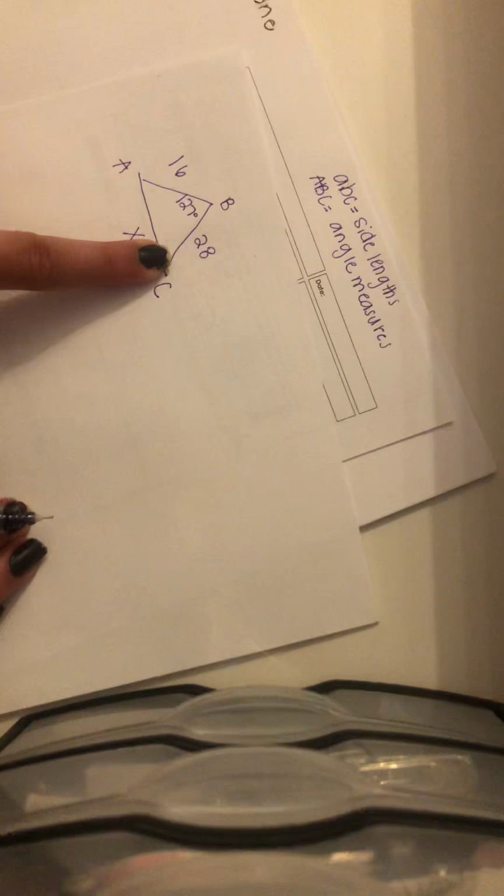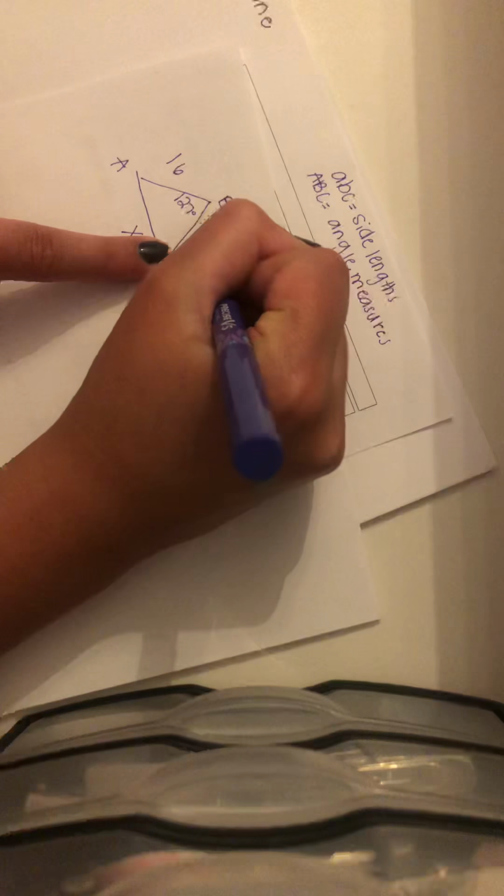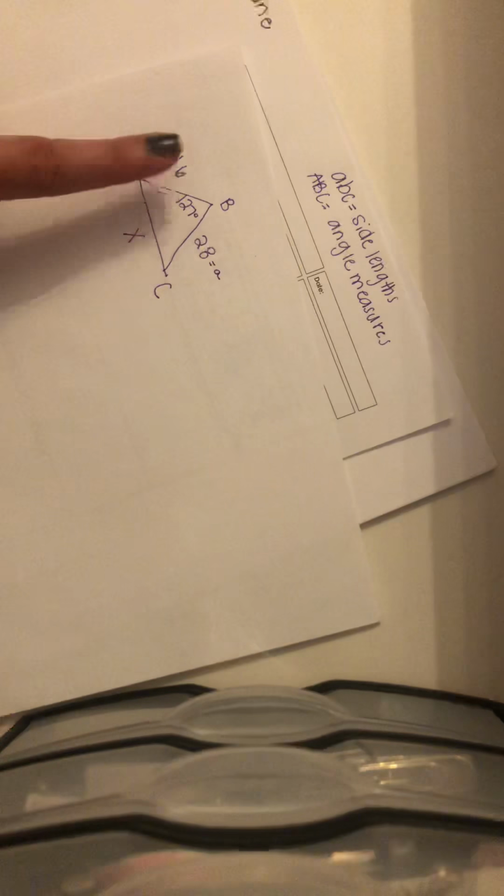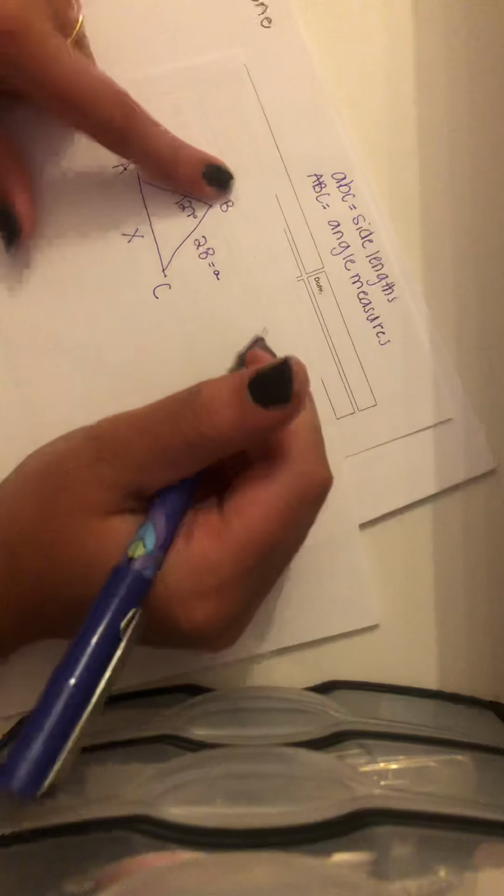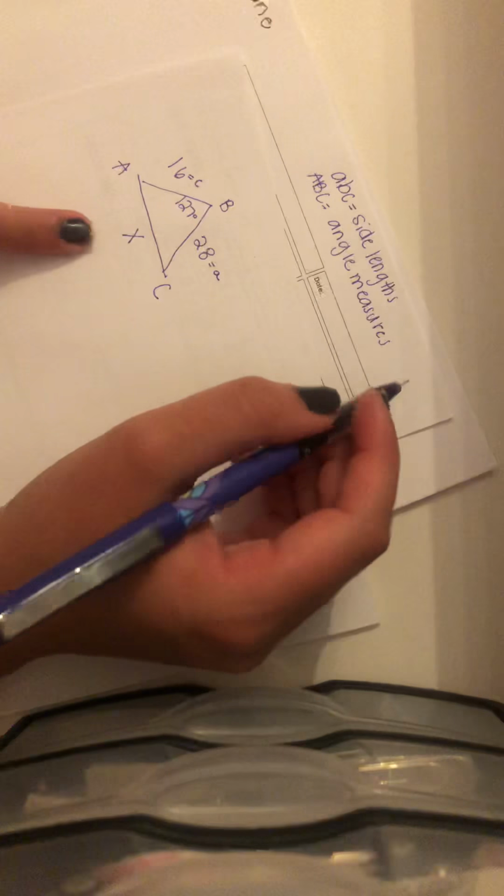Okay, we have A, B, C, 16, 28, X, and 127 degrees. Okay, now 28 corresponds with angle A. So we know this is going to be little a. 16 corresponds with angle C, which is little c. And then 127 degrees corresponds with X, which is little b. So we're solving for B, okay?